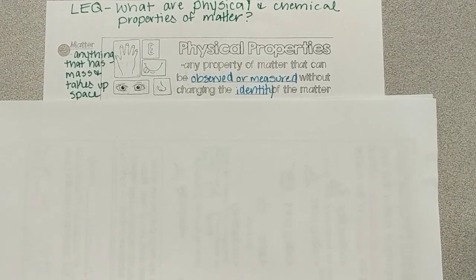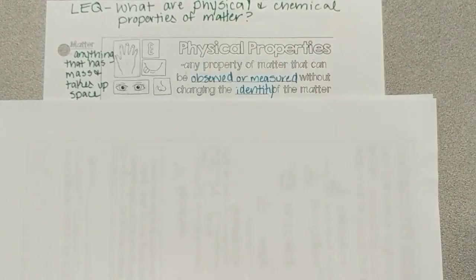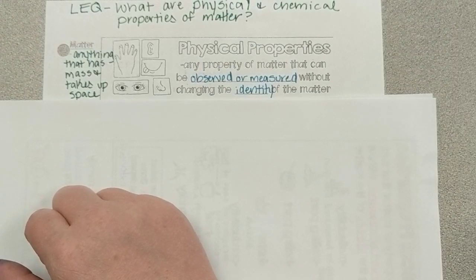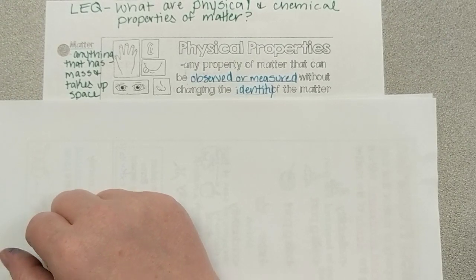Hello, ladies and gentlemen. Today we're going to be looking at the physical and chemical properties of matter. So your LEQ is here at the top. It says, what are the physical and chemical properties of matter? So take a second to write that down at the top of your page.